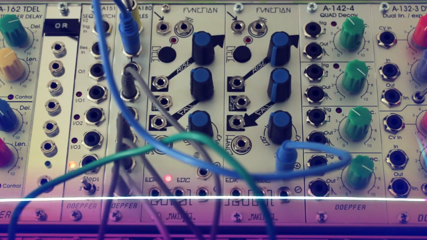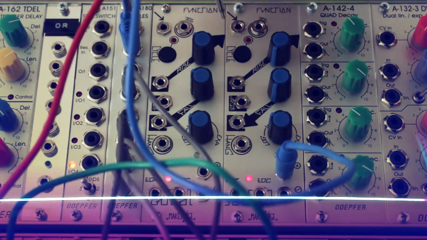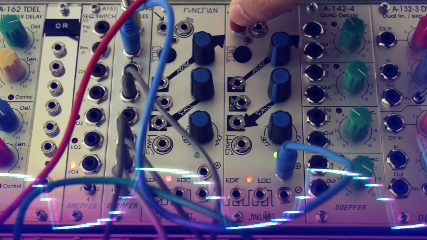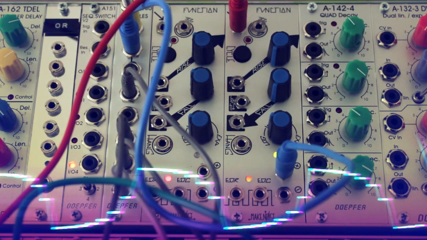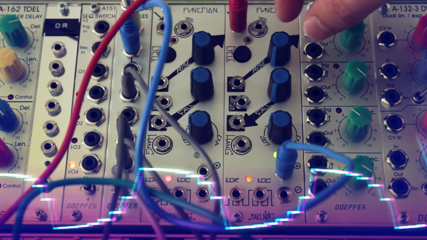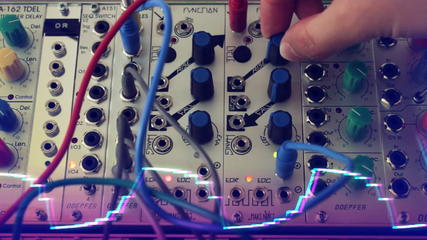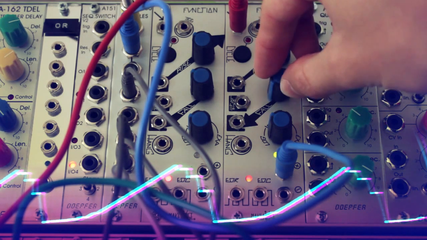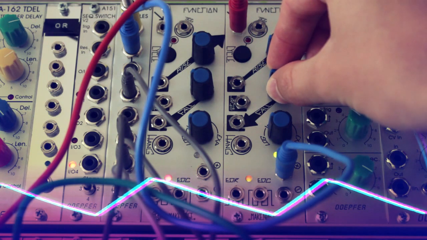Okay, let's go one step further and plug the Turing machine's output into the signal input of the Make Noise Function. As we can see on the oscilloscope now, the waveform is a little less square and we can see the edges between the signal changes. We are currently using the function as a slew generator. So by adjusting the rise and fall time, we can smooth the signal a little bit.